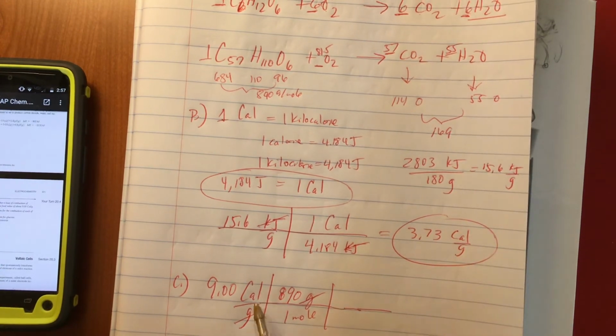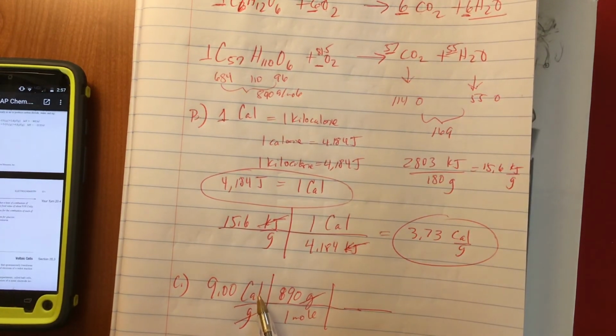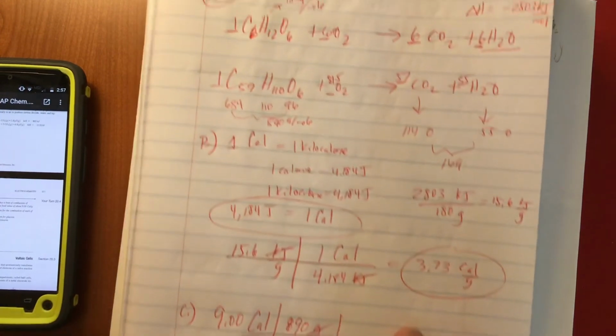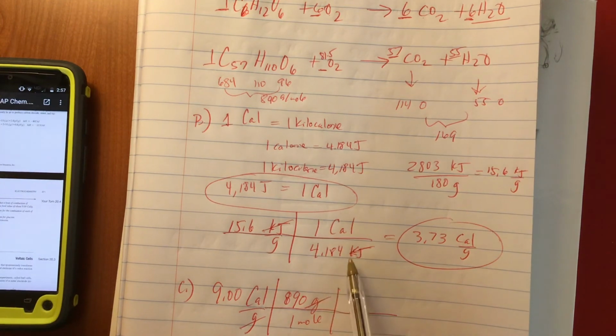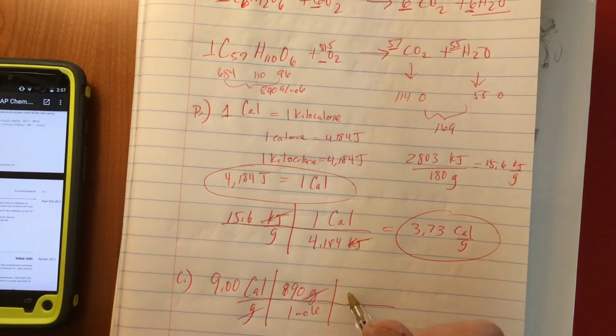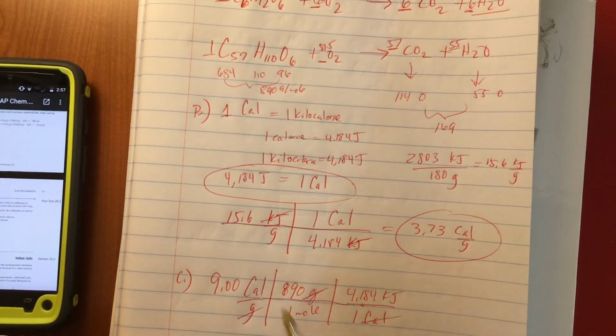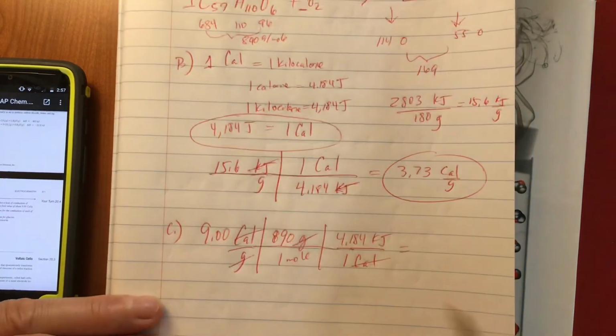I'm just going to do the next step. Now we're going to convert calories into kilojoules. So we learned here that 1 calorie is equal to 4.184 kilojoules. So I'm going to say 4.184 kilojoules is equal to 1 calorie. Calories cancel. So here we go.